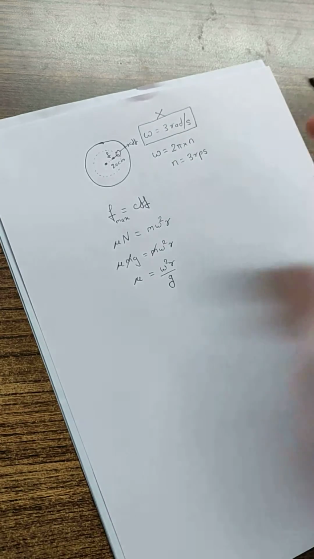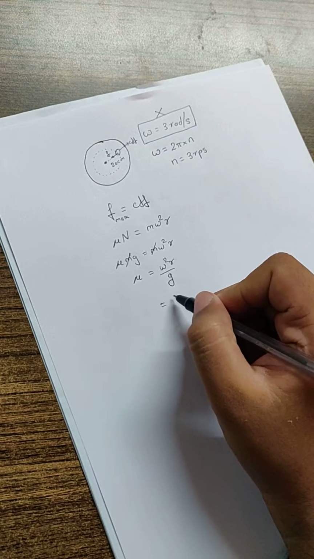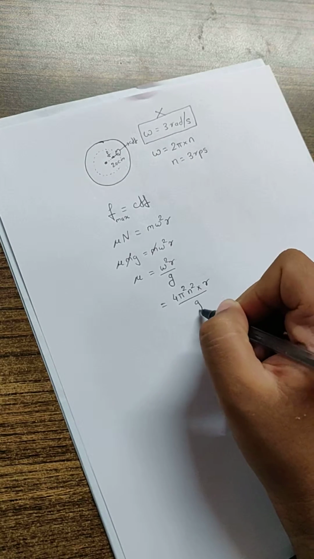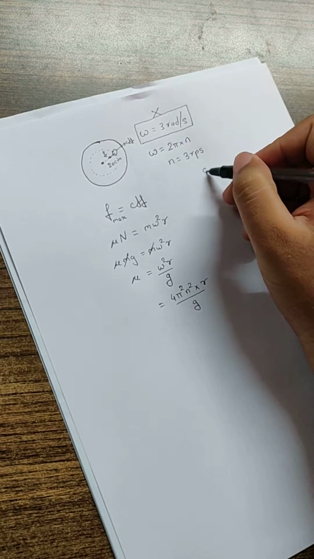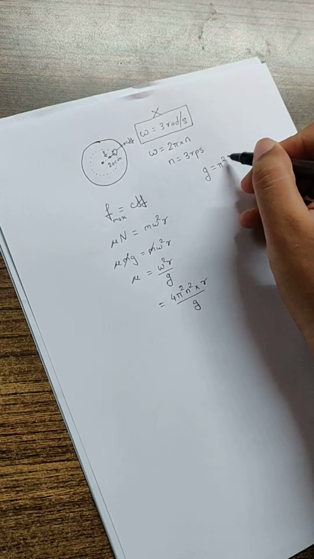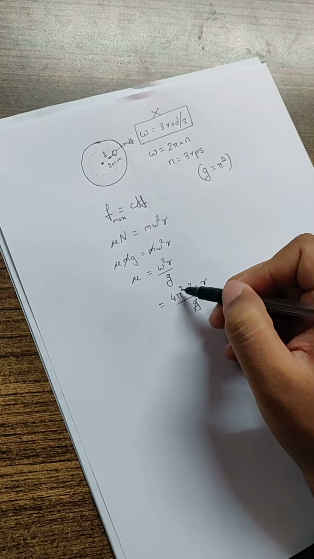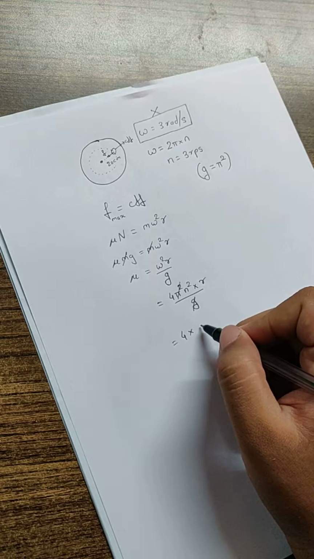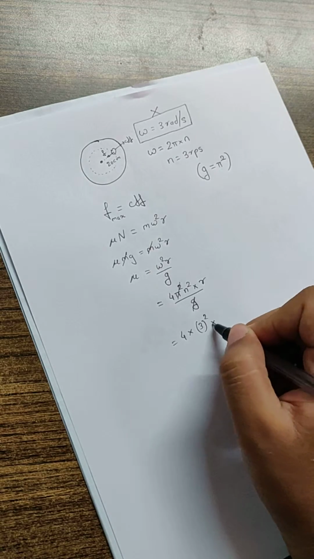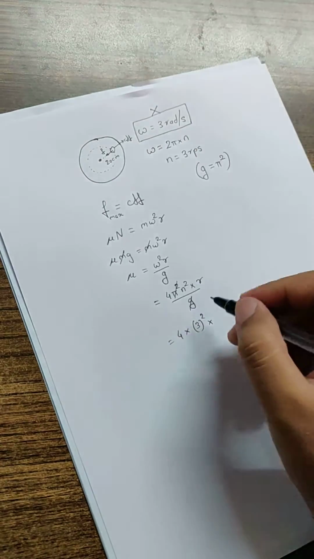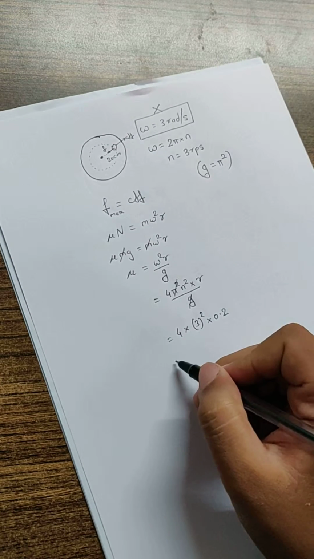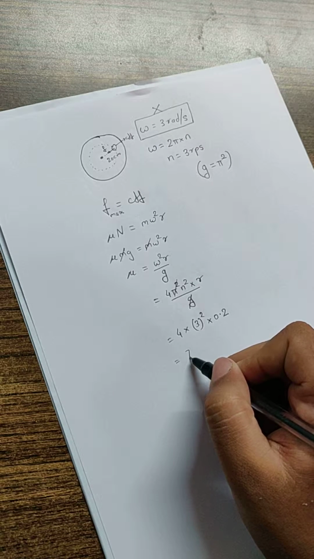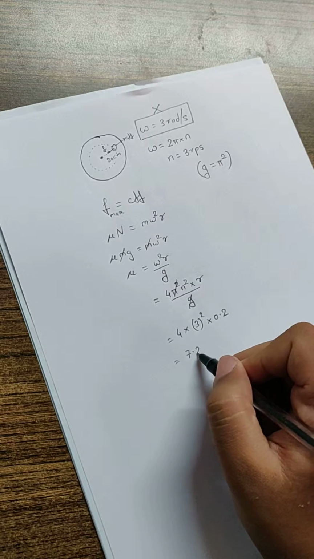Now once you substitute this, you can say omega square is going to be 4 pi square n square into r by g. Now in the question they have also mentioned that you can consider g as pi square. That means I can cancel g and pi square, which means 4 into 3 square into radius, which is 20 centimeter. I'll consider it as 0.2 meter. That makes it 9, 4 9s are 36, 36 into 0.2 as 7.2.